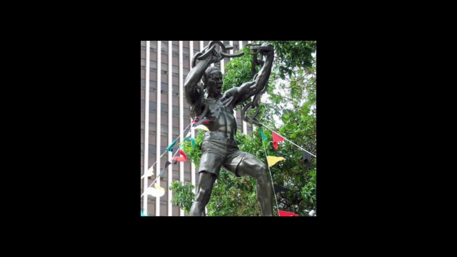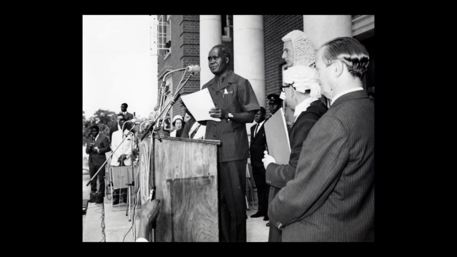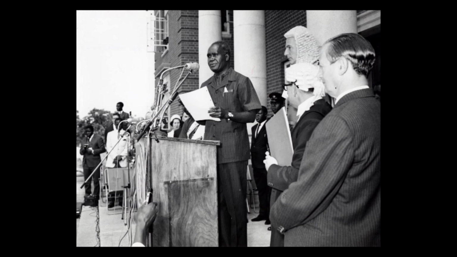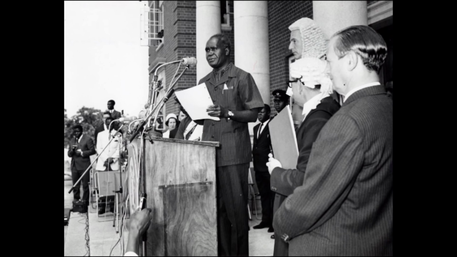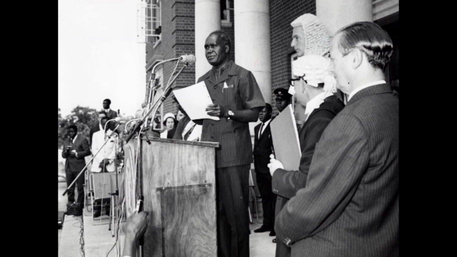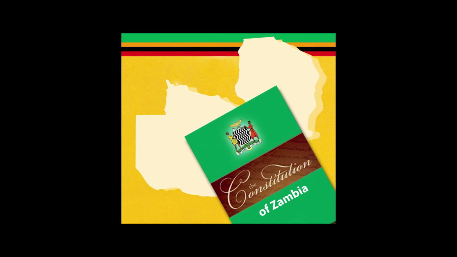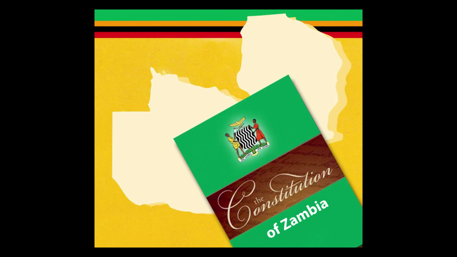At independence, the new republic immediately put in place a new constitution which was scheduled to a British Government Act of Parliament known as Zambia Independence Order 1964. This constitution that ushered Zambia into independence was flawed, as it had many weaknesses.